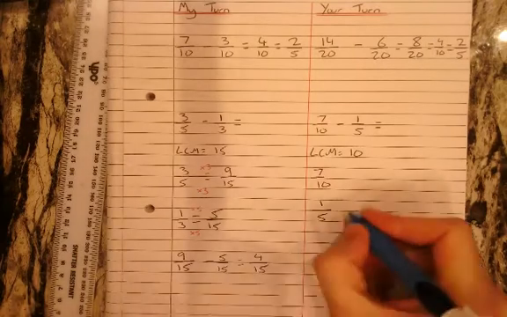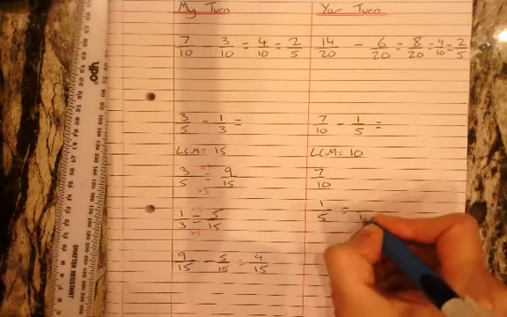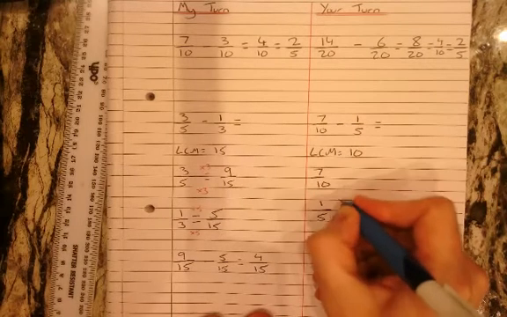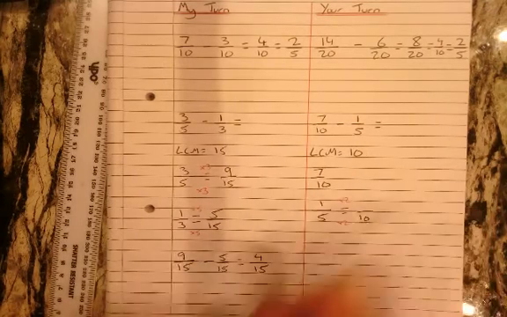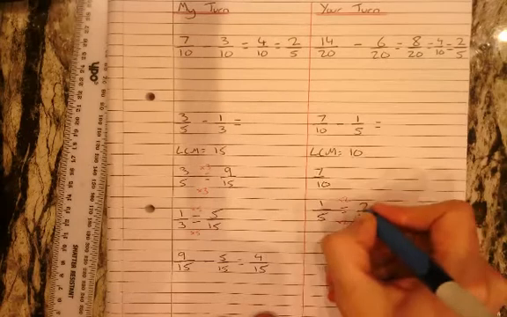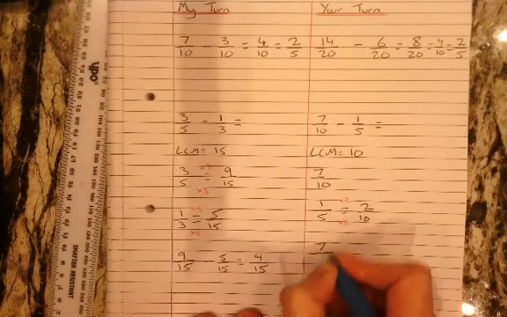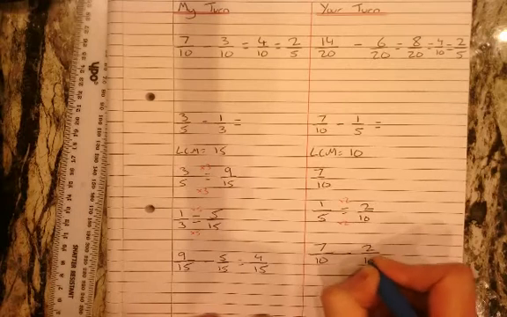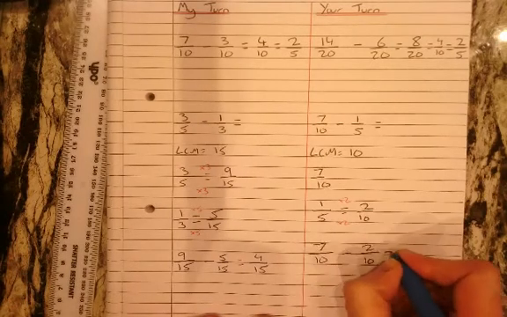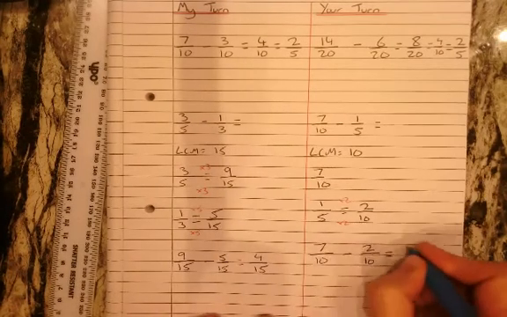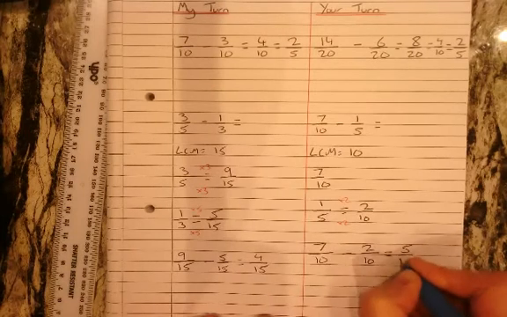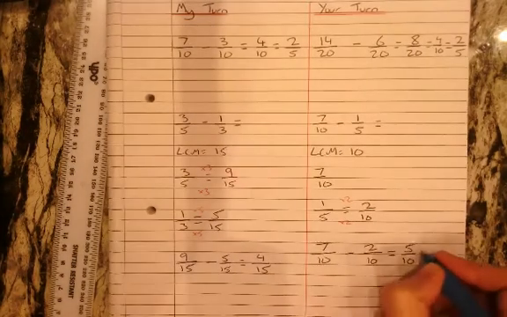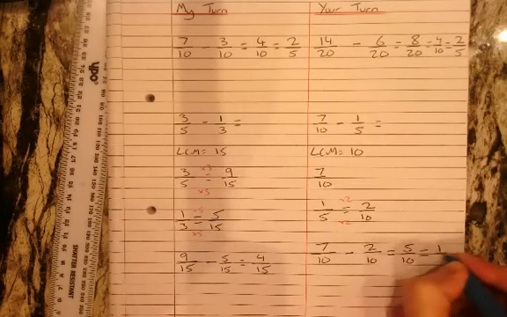I want that to be out of 10. And so 5 times 2 gives me 10. Times 2 gives me 1 times 2 is 2. So we've got 7 over 10. Take away 2 over 10. Which gives me an answer of 7 take away 2 is 5. 5 over 10. Which hopefully you've now spotted you can simplify. So divide this both by 5. 5 over 10 is 1/2.